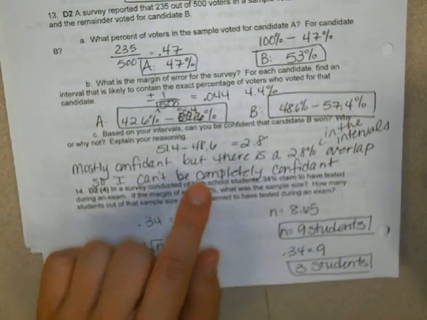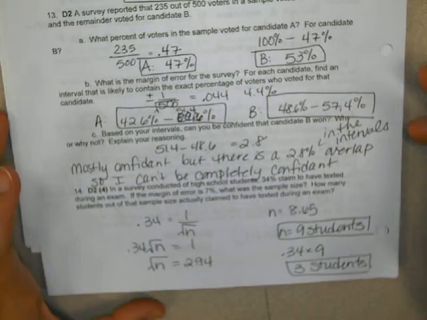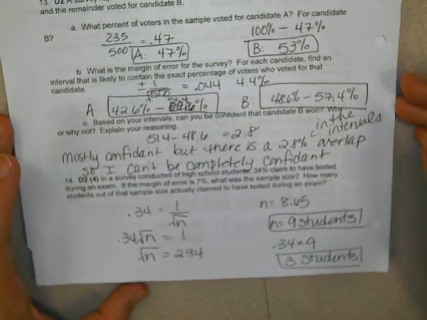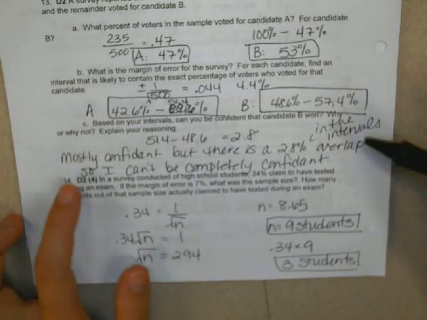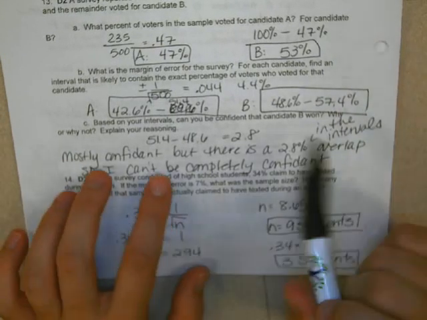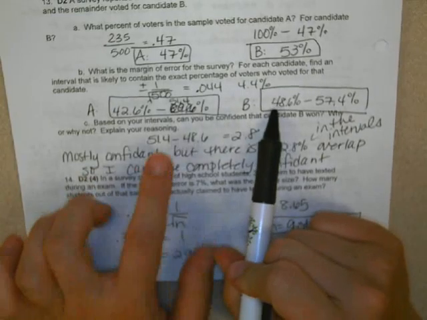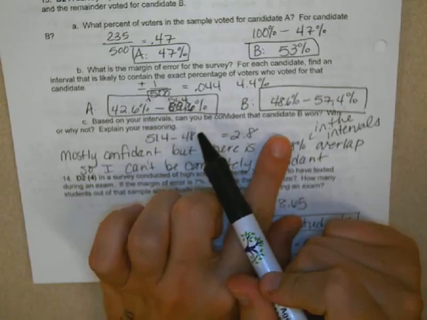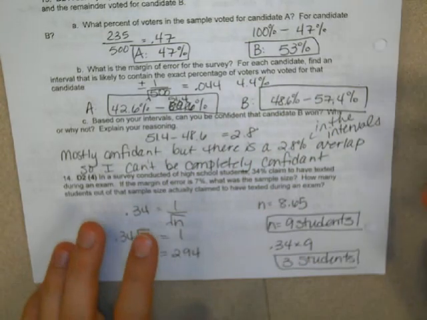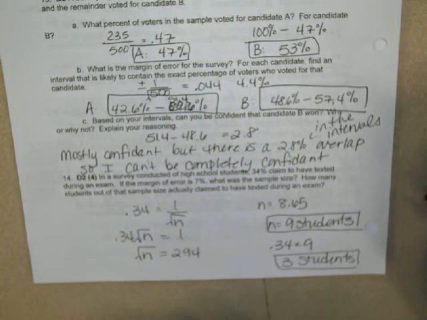And then for C, based on your intervals, can you be confident that candidate B won? You can be mostly confident, but there is a 2.8% overlap, so I can't be completely confident. And by that, I mean the low end of B and the high end of A cross over 2.8%. So you can't confidently say that candidate B won, but 2.8 is a pretty small percentage to overlap.